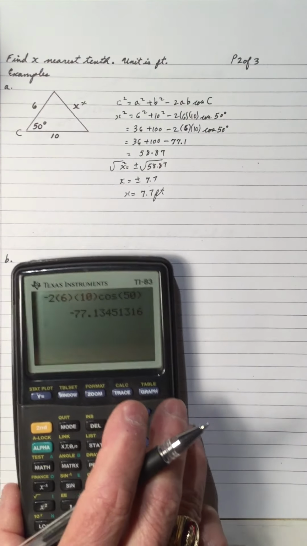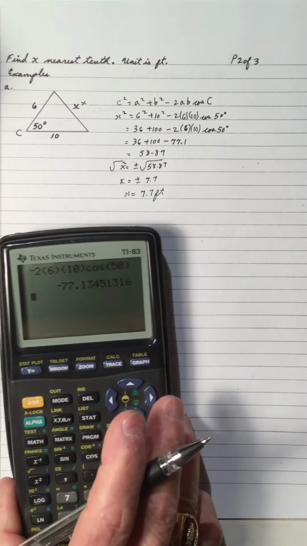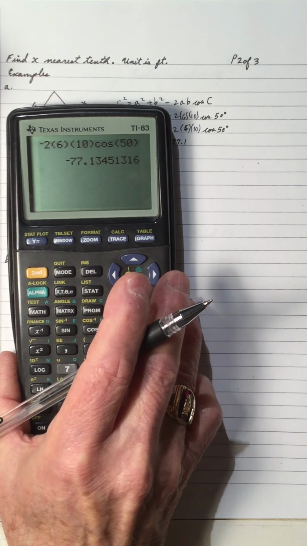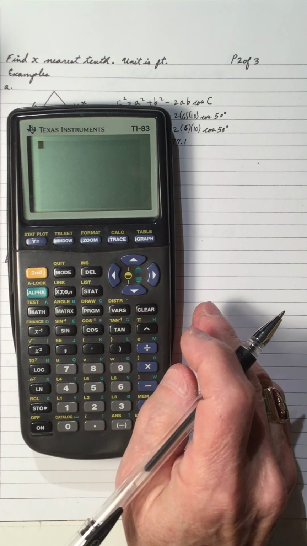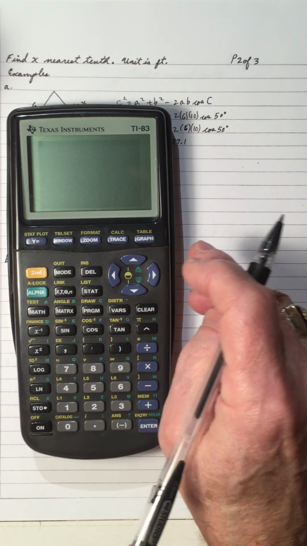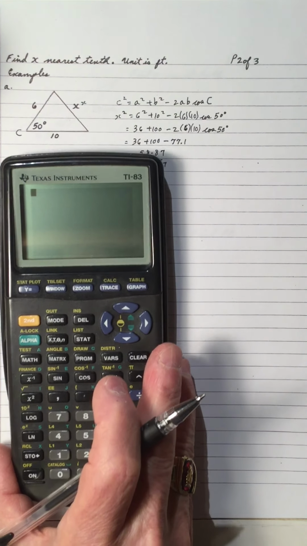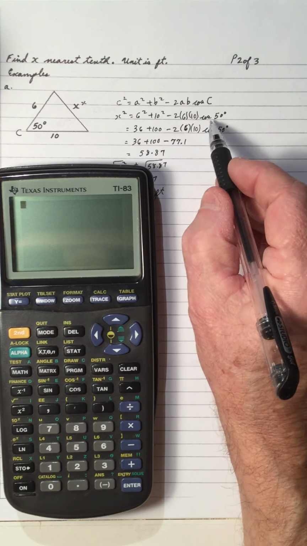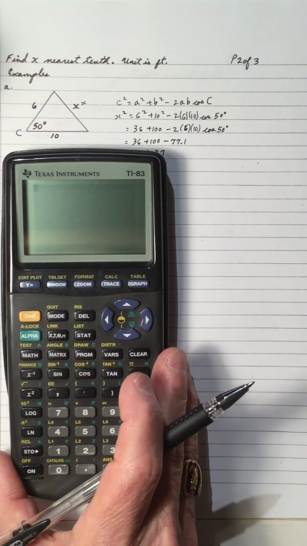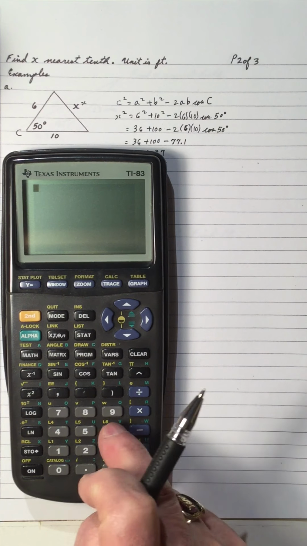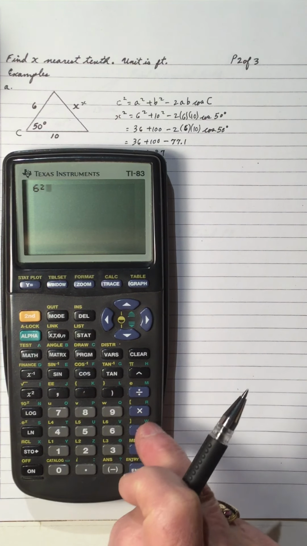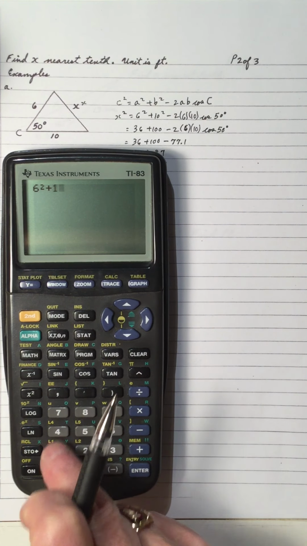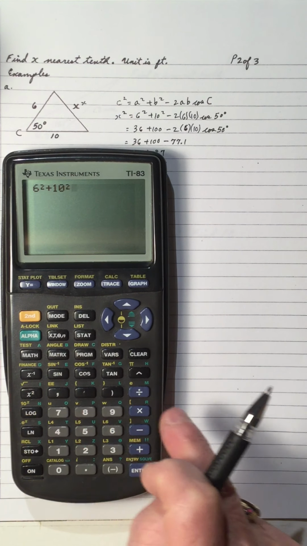Now, what I want to show you is how to work this answer out totally in the calculator. Here we go. I'm going to put all of this in the calculator that you see right now. 6 squared, add on 10 squared.